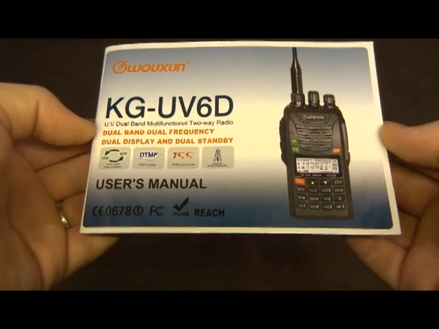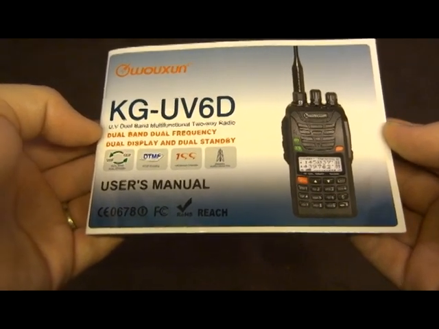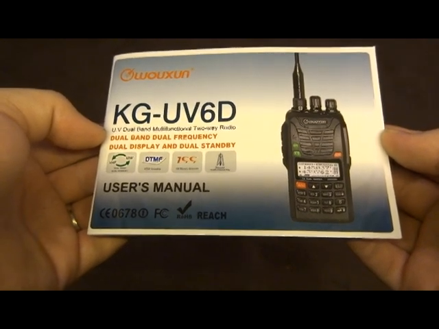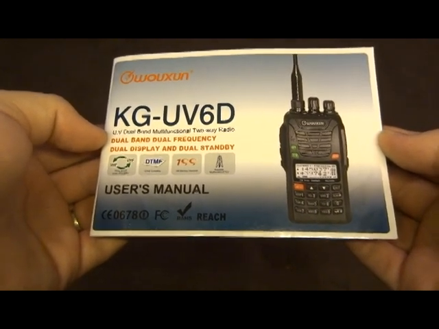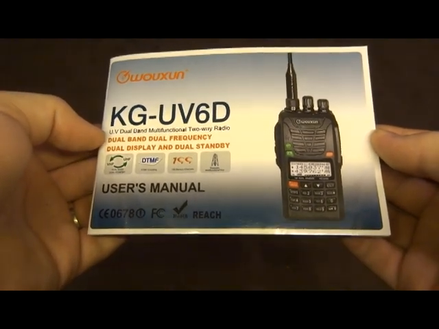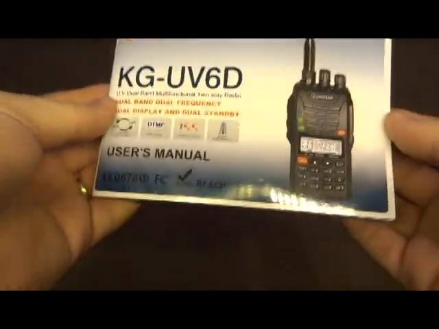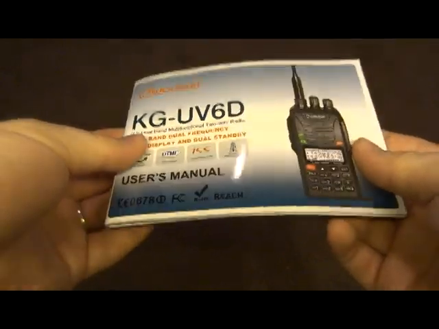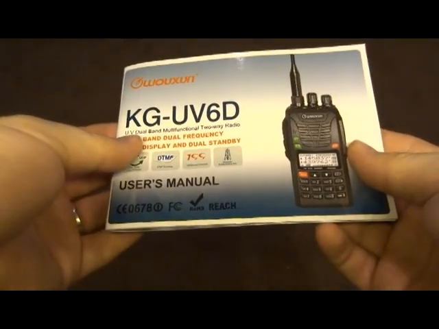Hello everyone, this is KG-0RVY and we are here with the Wouxun KG-UV6D radio, and we're going to go ahead and do the programming on this manually. You may have seen the video where we went through the software that comes bundled with your radio, and now we are actually going to go through this manual here and learn what some of the stuff means. So let's go ahead and get started.